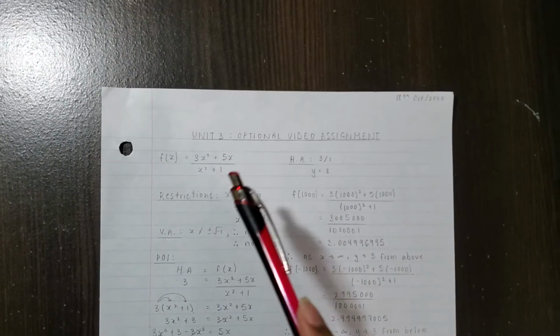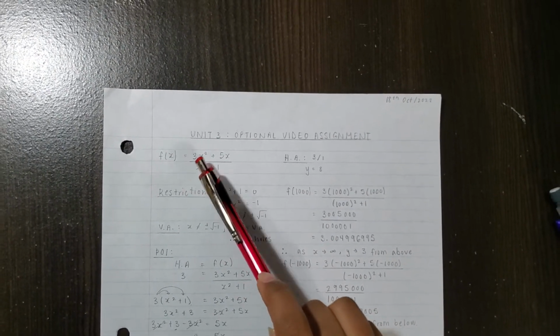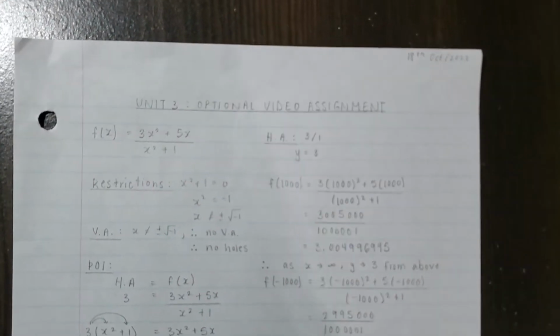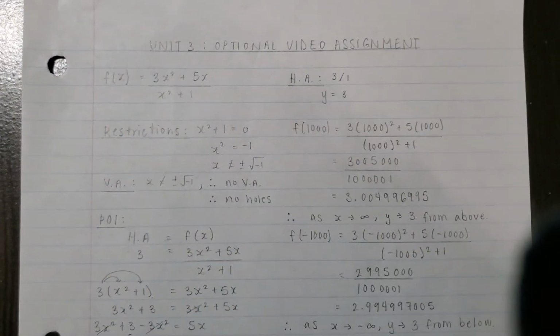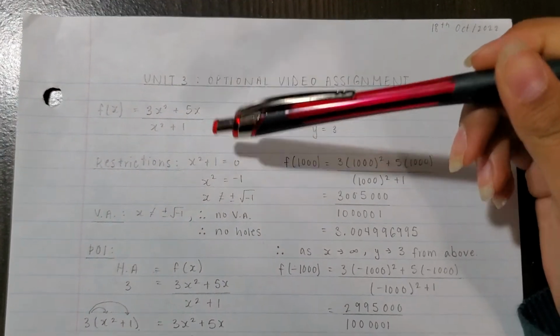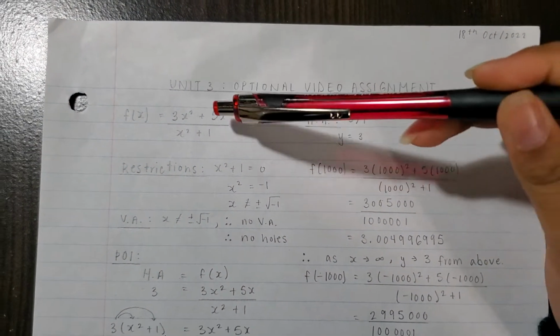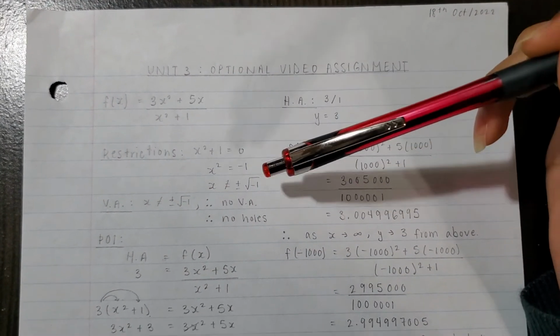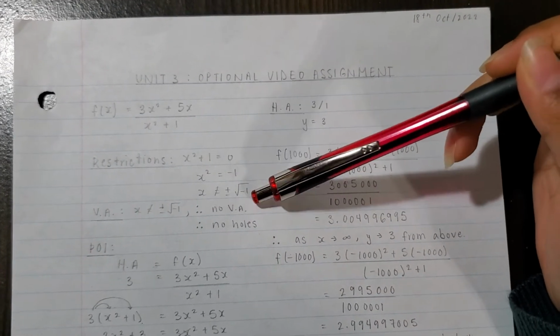So this was a function that I was given. It's 3x squared plus 5x over x squared plus 1. The first thing I did was I looked for any restrictions that I had. So I set my denominator equal to 0, and I found that x cannot be equal to plus minus the square root of negative 1.